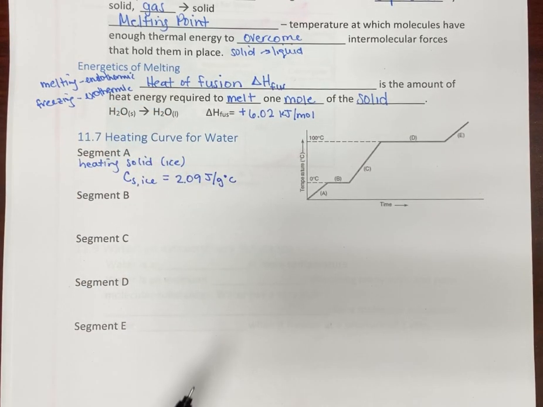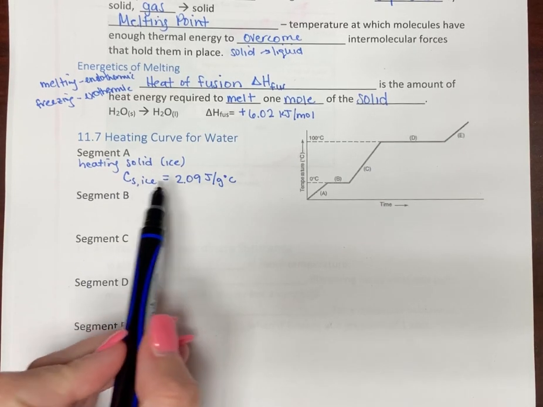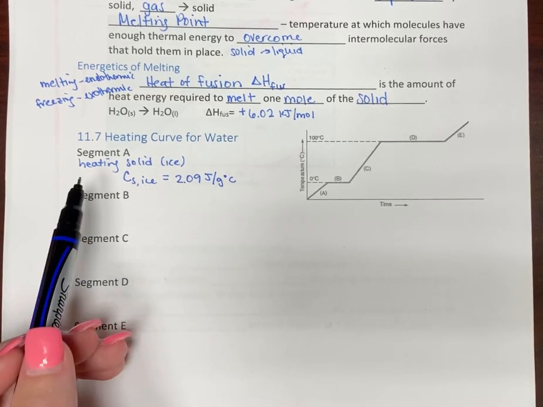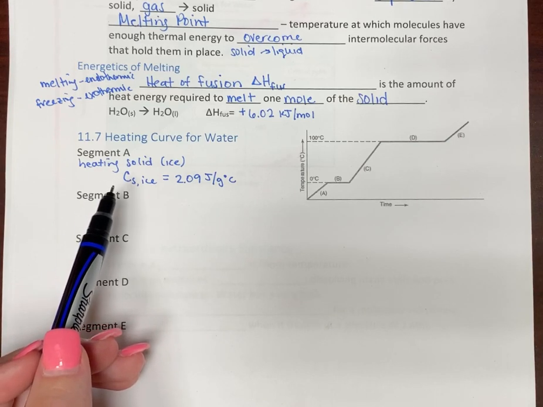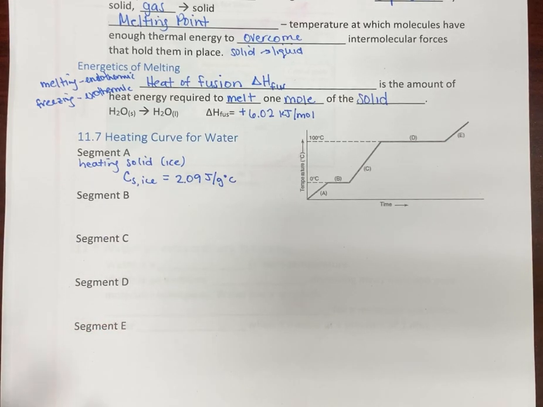Now, it's important here when we're talking about these values, some are going to be in grams and some are going to be in moles. So you have to be careful when you're doing some of these calculations. Okay, and again, these specific heats and vaporization values will be given to you. It's your job to know how to apply them.